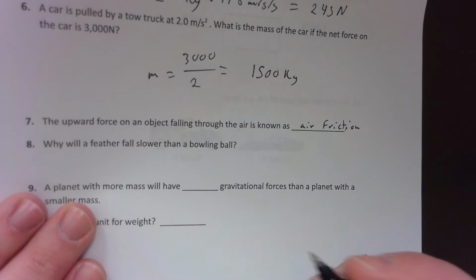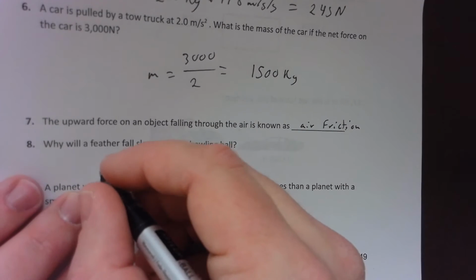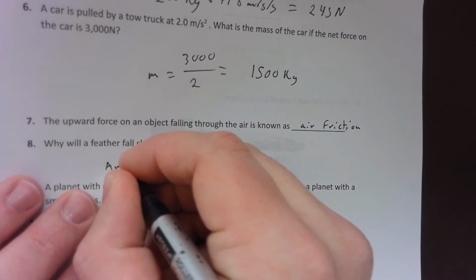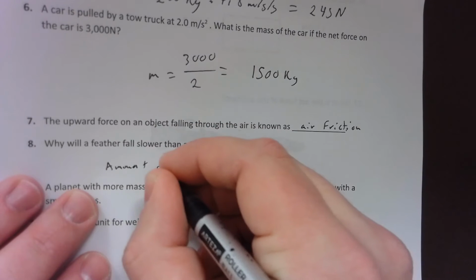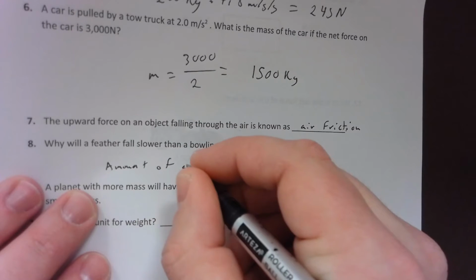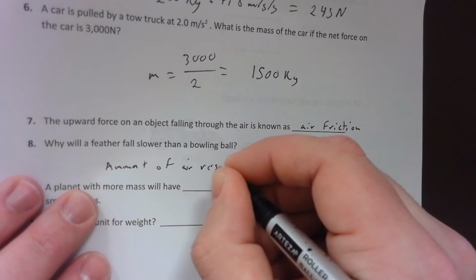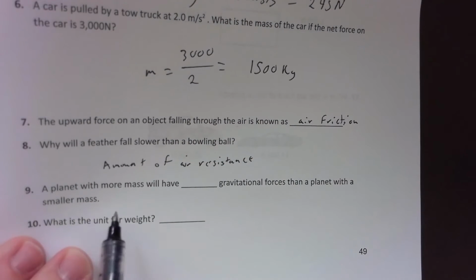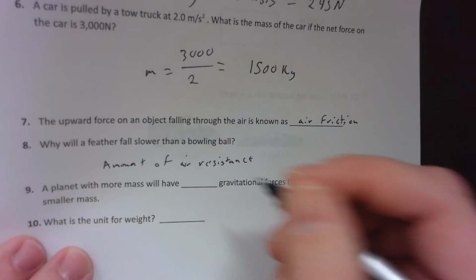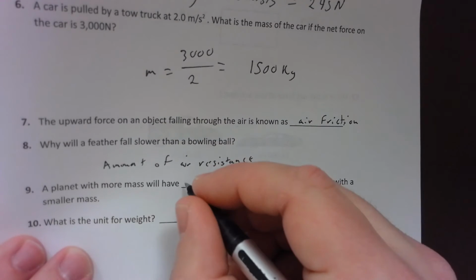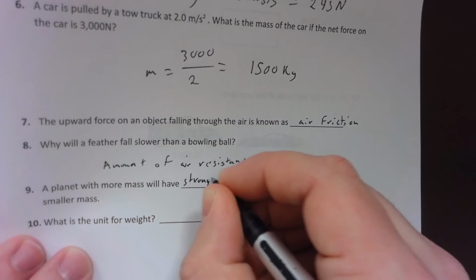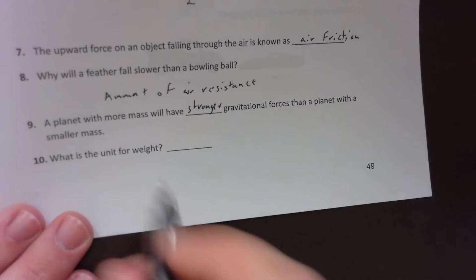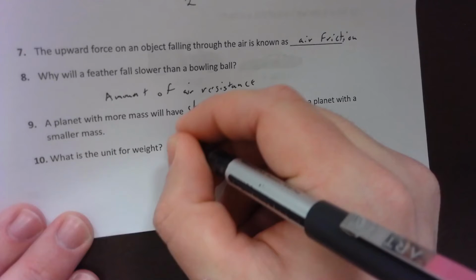That has to do with the amount of air resistance. A planet with more mass will have stronger gravitational forces than a planet with a smaller mass. Unit for weight is newtons.